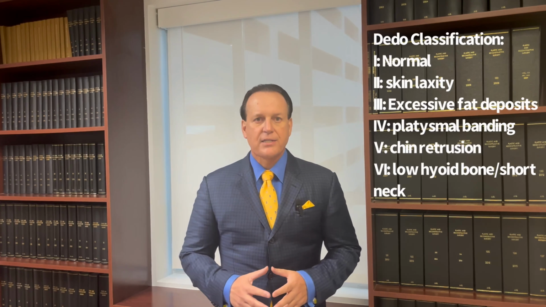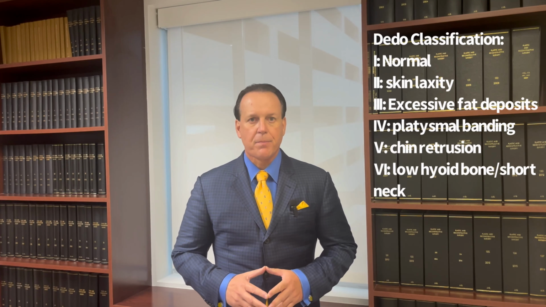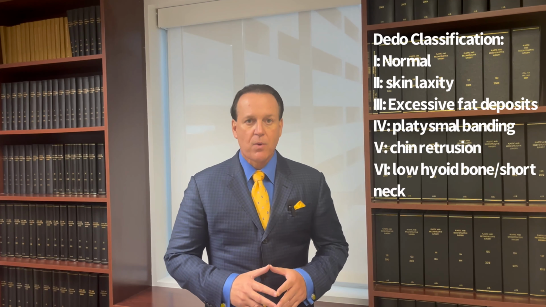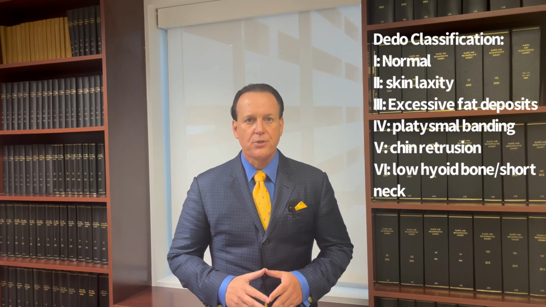When patients present with aesthetic complaints regarding their necks, a careful physical examination is necessary to ascertain the underlying issues that pertain to the areas of concern, as there is no single operation that universally applies to all patients. The DEDO classification, spelled D-E-D-O, is a system that was developed to categorize neck deformities or age-related changes based on anatomical components and tissue layers. This system runs from Class 1, which describes the ideal youthful neck, to Class 6, which denotes a low position to the hyoid bone, which makes the neck appear short.